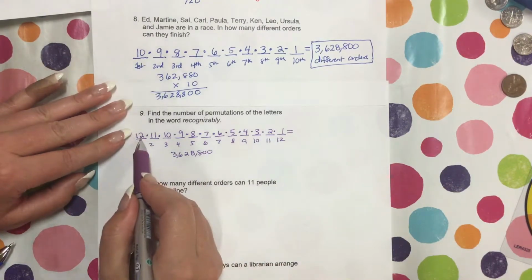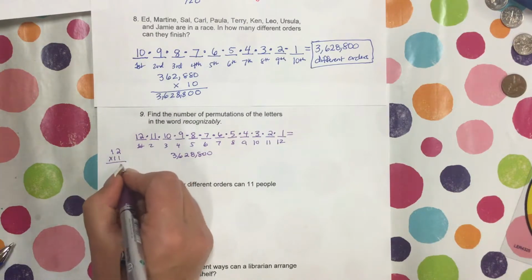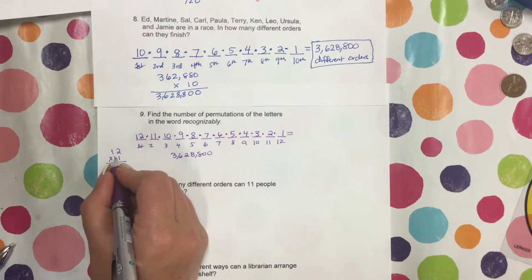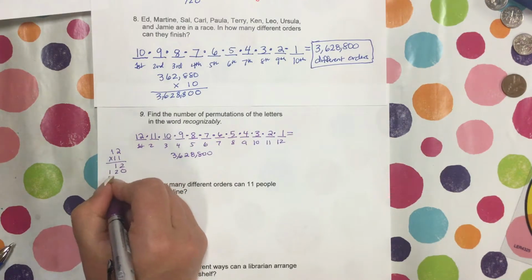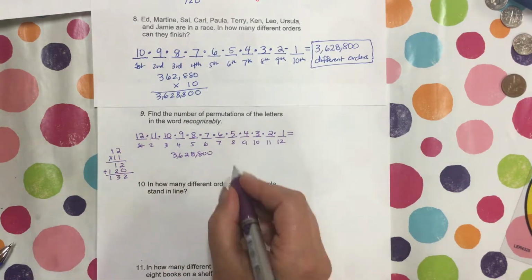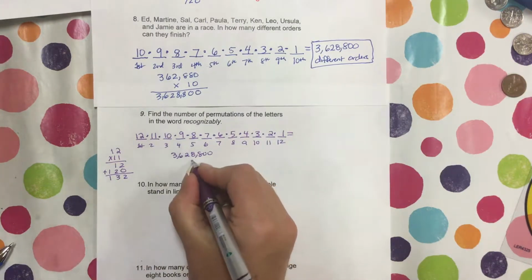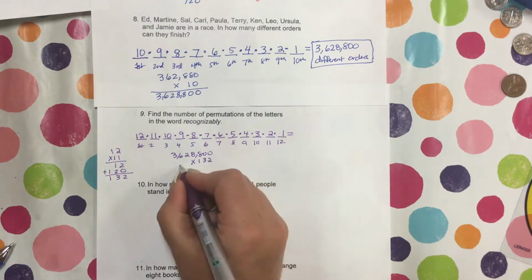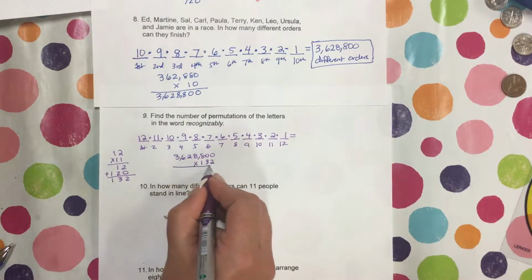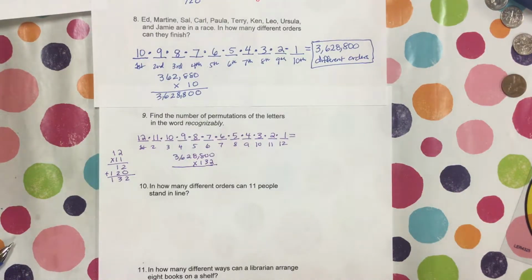So if we just figure out what 12 times 11 is: 1 times 2 is 2, 1 times 1 is 1. Then we go to 10, so we put a 0. 1 times 2 is 2, 1 times 1 is 1. So we add: 2 plus 0 is 2, 1 plus 2 is 3, and then 1. Those two equal 132, so we can just multiply this by 132, and we will get our answer. Okay, here we go.